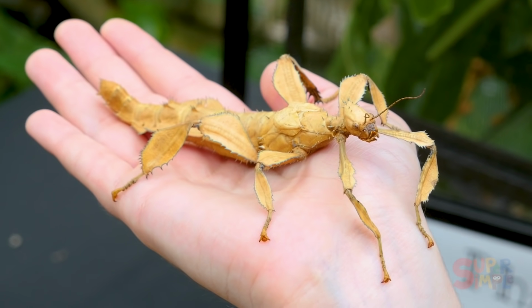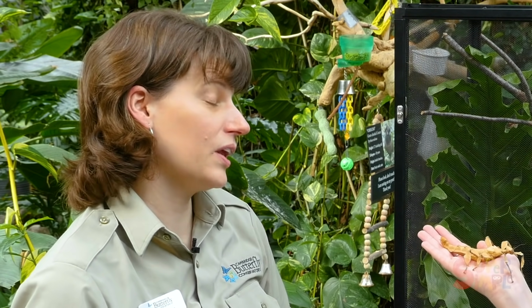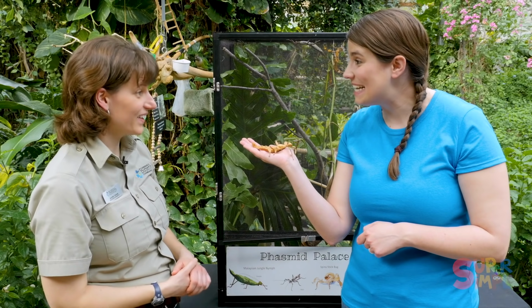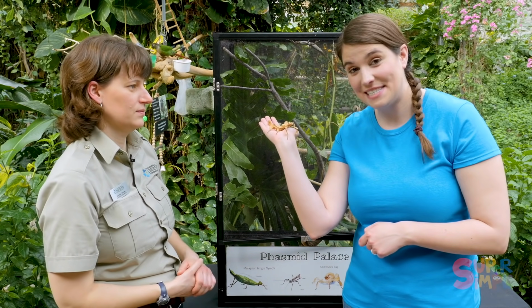So why would a bug pretend to be a stick like that? So predators, birds and spiders and things don't want to eat them. Oh, so they totally blend in and no one can see them. Exactly, they're really great at camouflaging. Oh, Stacy's good at pretending.